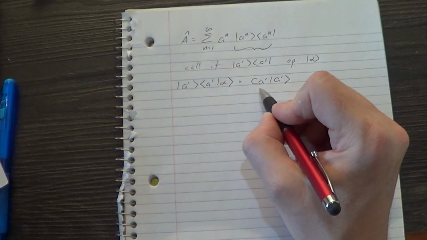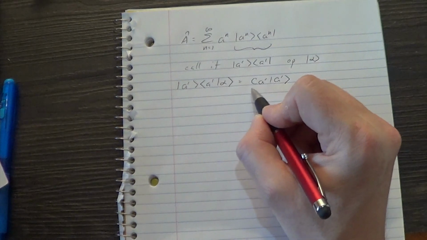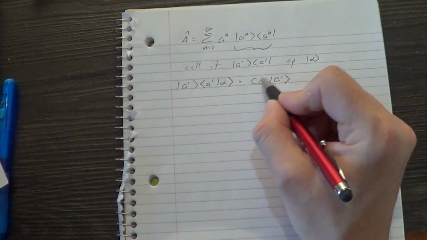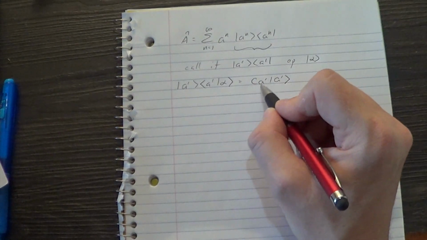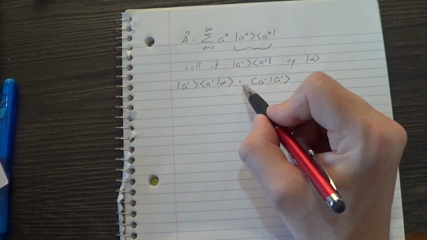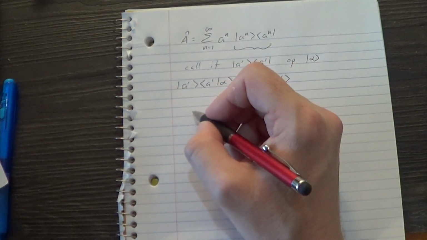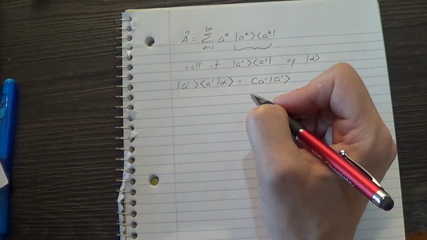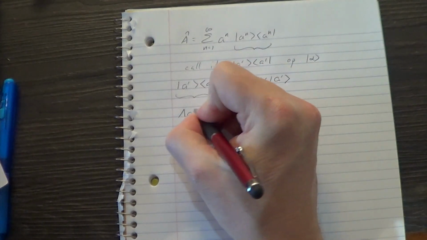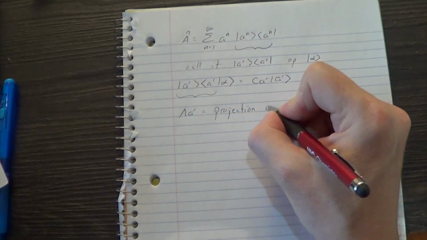And again, this is just a weighing factor. I think we'll get into this a little bit more later, but this inner product, the absolute value squared, is actually the percent character that alpha has in the ground state. I don't want to say too much more about that because we're going to cover more of that later. Okay, so that means that this guy gets a special name. It's called a projection operator.